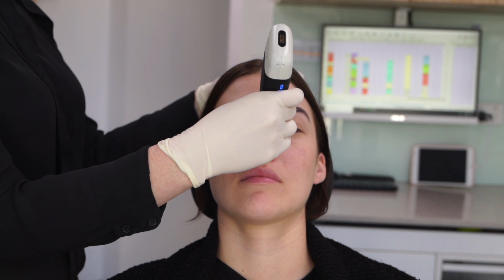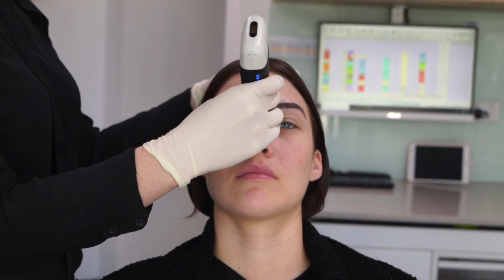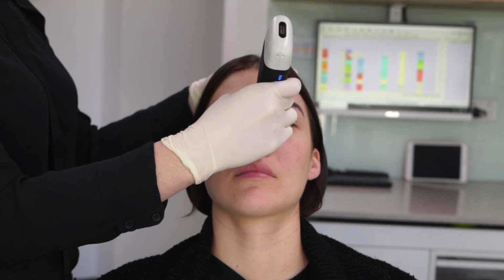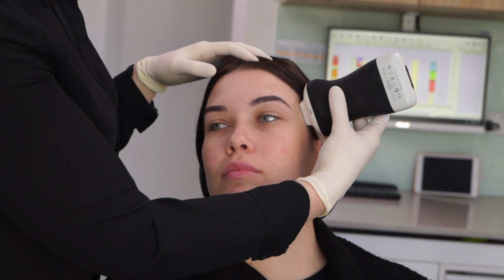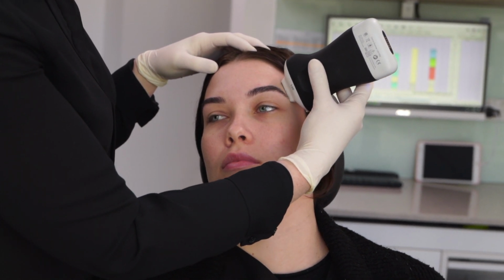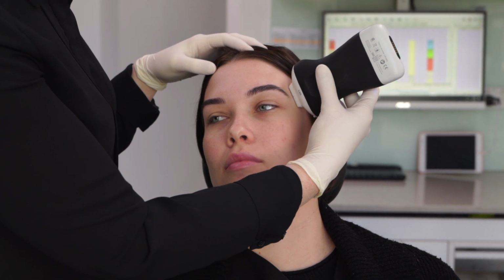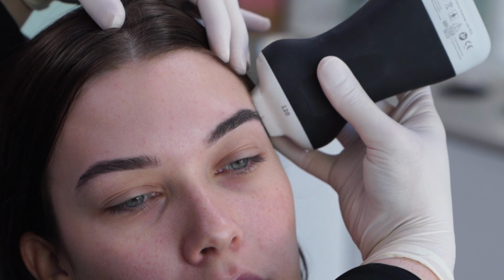Here we are looking for the lateral nasal arteries, the dorsal nasal arteries, and the intercanthal veins. To assess the temporal area, we place the transducer at the hairline and slide up and medially to the brow. Important arteries to review here are the transverse facial artery and the superficial temporal artery.